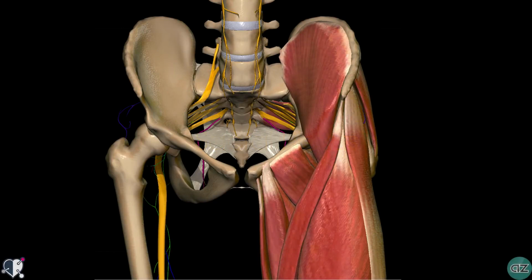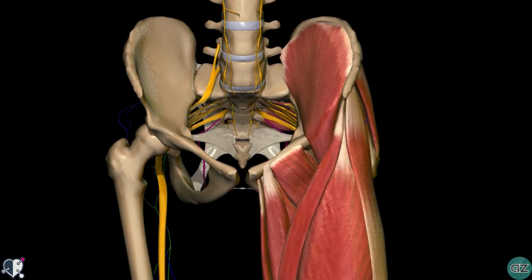The sacral plexus is a network of nerve fibers that supplies the skin and muscles of the pelvis and lower limb. It is located on the surface of the posterior pelvic wall, anterior to the piriformis muscle.